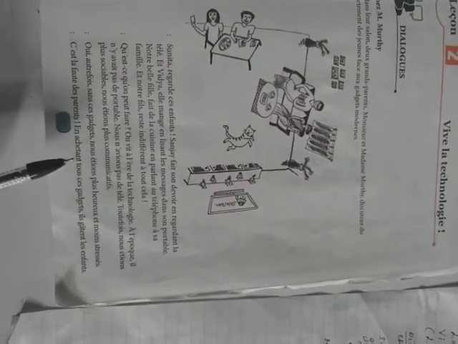One more thing you have to learn is the gerundive form. Gerundive means en preposition plus present participle. How to form the present participle? It always ends with ant. For any verb, take the nous form of the conjugation and replace ons with ant. The English meaning is ing, like while buying.